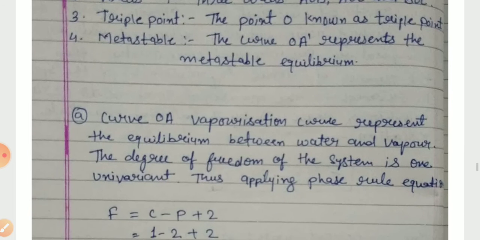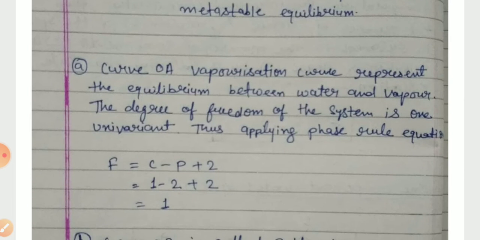Now, if we calculate the degree of freedom for all the curves, there is one component, because H2O can be represented as liquid, gas, or solid. So the component is one. For each curve, two phases coexist, like liquid and gas, solid and liquid, and solid and gas.